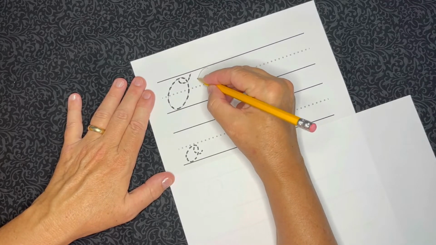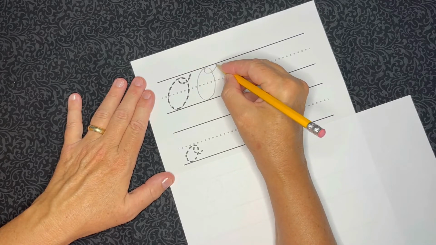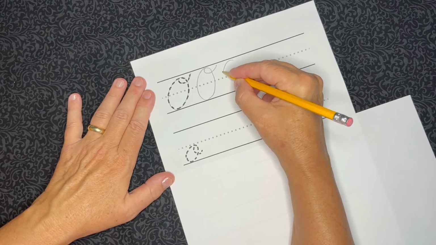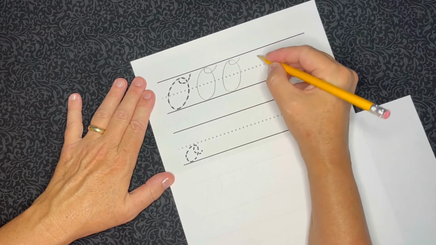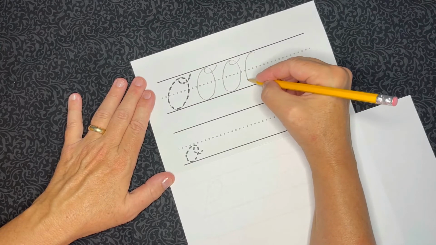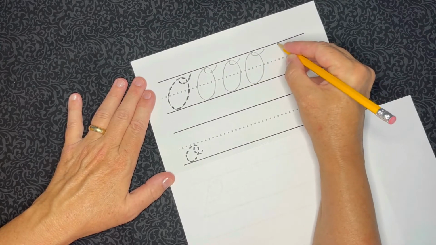Again, big oval, loop tail, big oval, loop tail, big oval, loop tail.